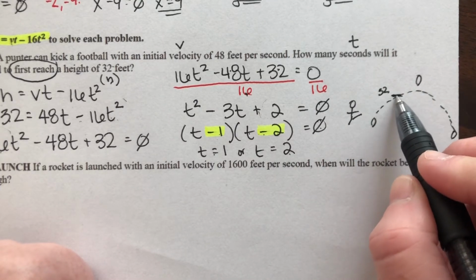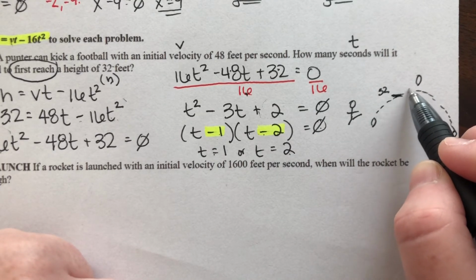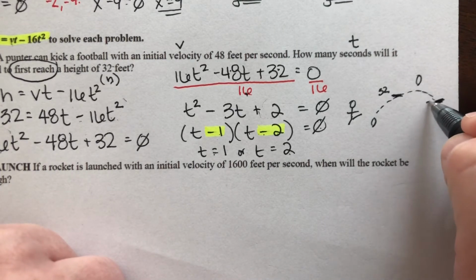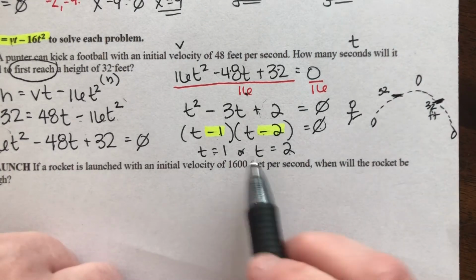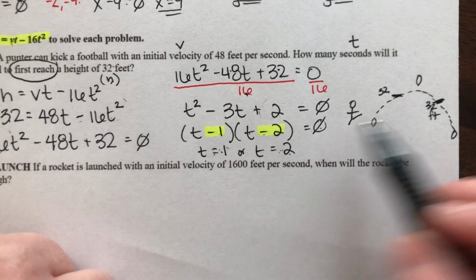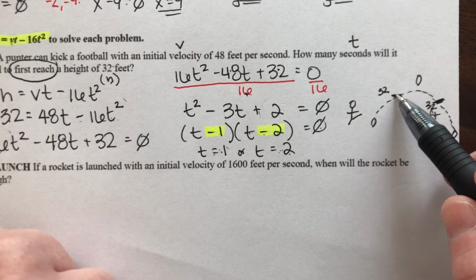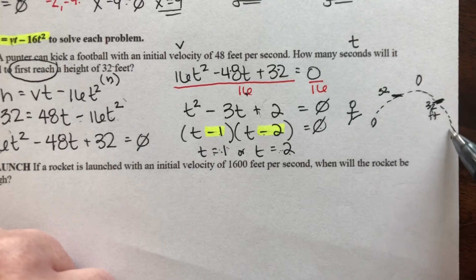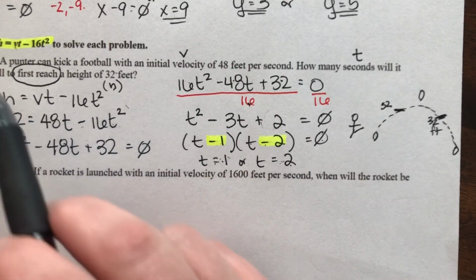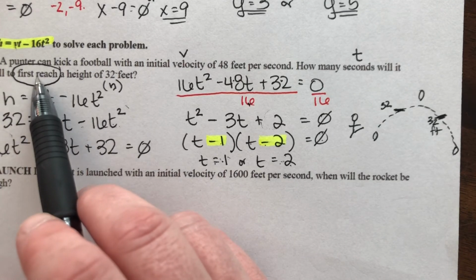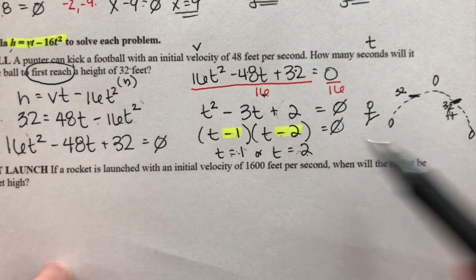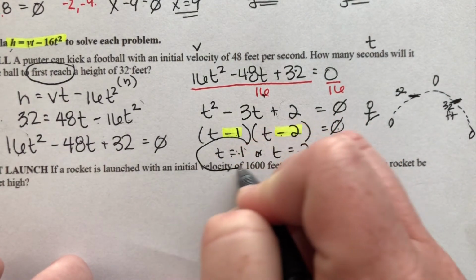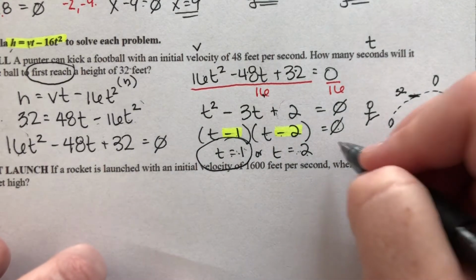So after 1 second, it's going to reach 32 feet. Then it's going to kind of max out, and then it's got to come back down, and it's going to reach 32 feet again. Right? So that's why we have two different answers here, 1 or 2. After 1 second, it's at 32 feet. Then it goes up higher, and then it comes back down, and after 2 seconds, it's at 32 feet again. But the question said, how many seconds will it take for the ball to first reach a height of 32 feet? So which one is it going to hit first? This one after 1 second. So our answer is T equals 1 second.